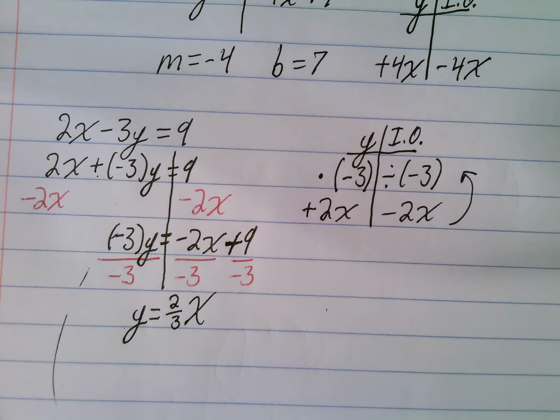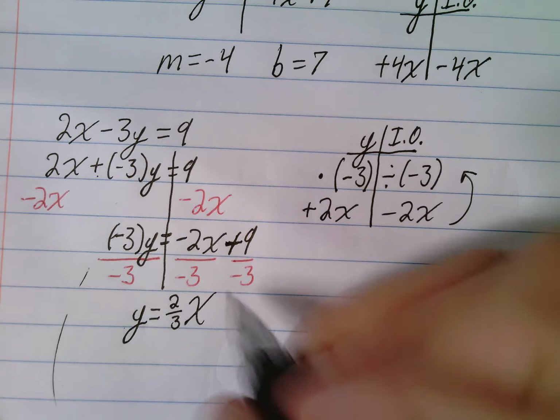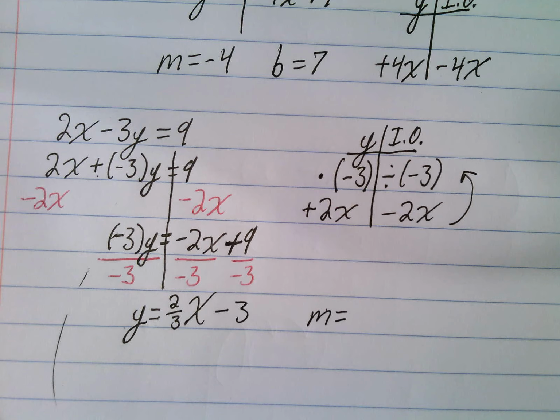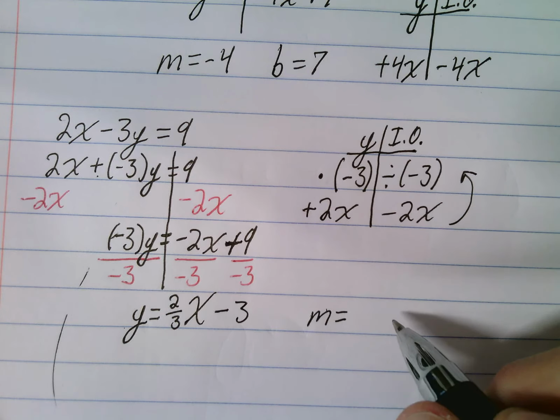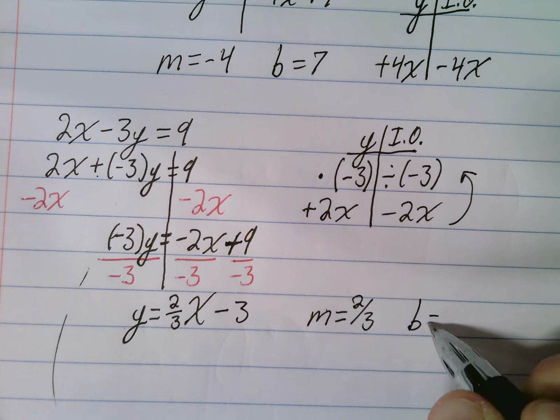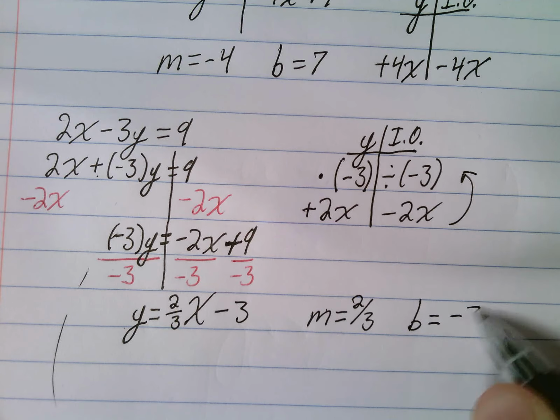And 9 divided by negative 3 is what? Negative 3. Good. What is my slope here? 2/3. And what is the y-intercept? Negative 3.